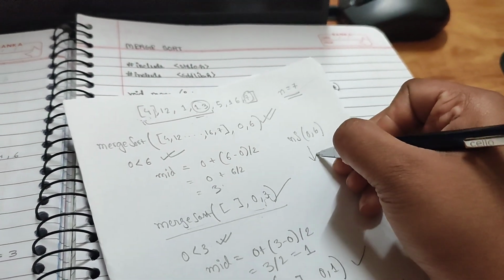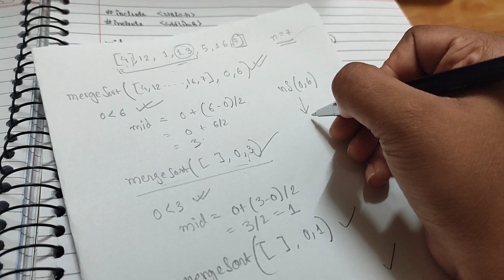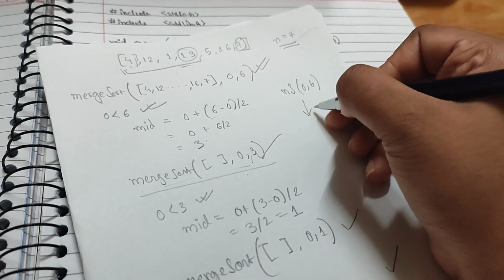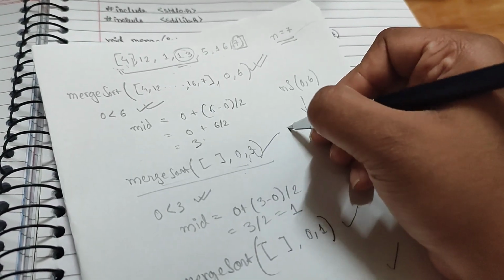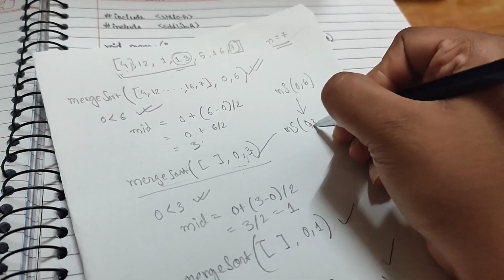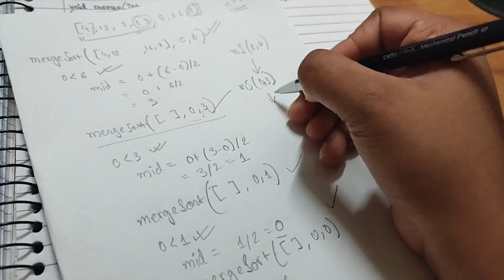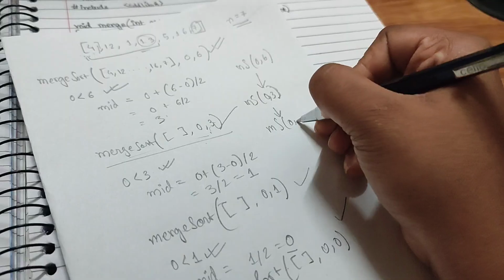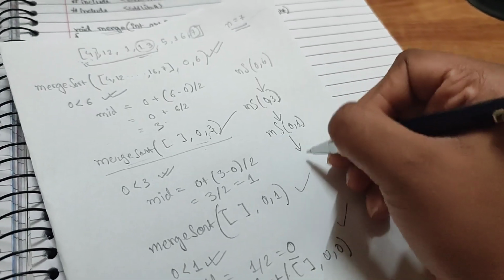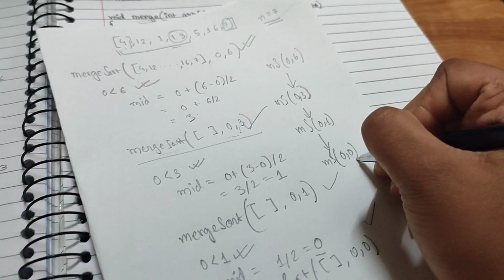Then this function first called this, so it's ms03, sorry about that, and then this called ms01, this called ms00.